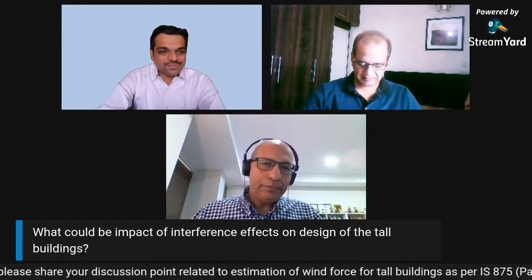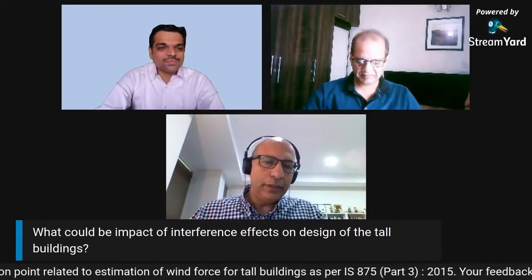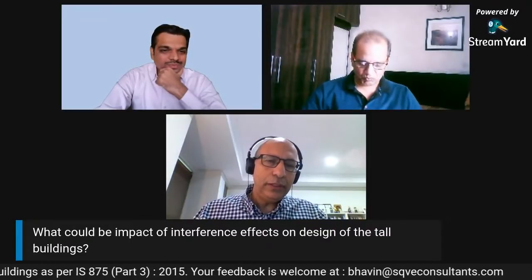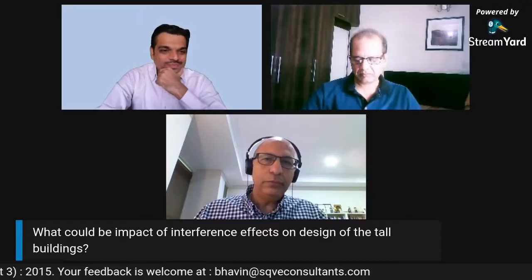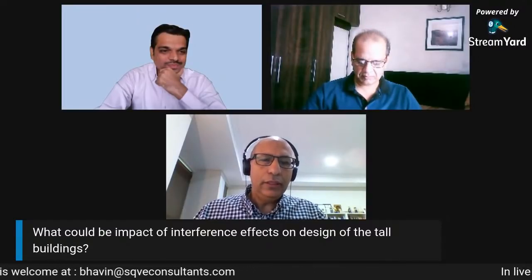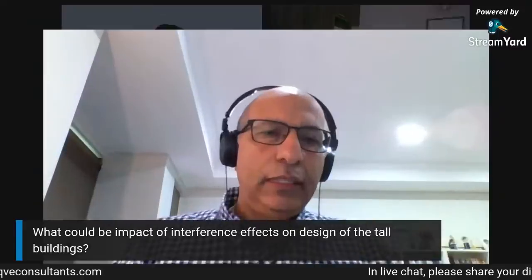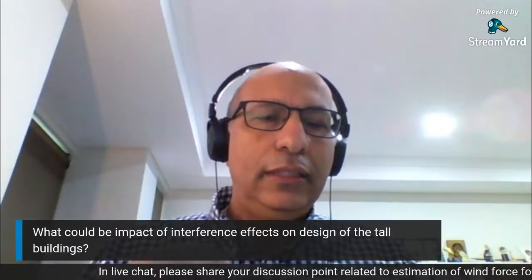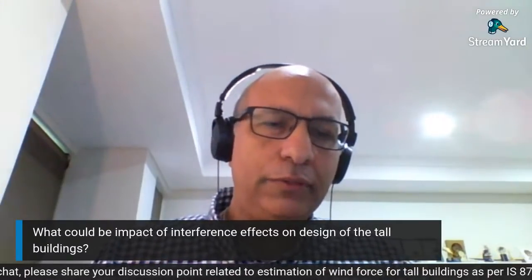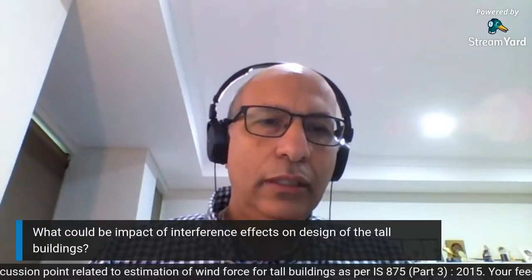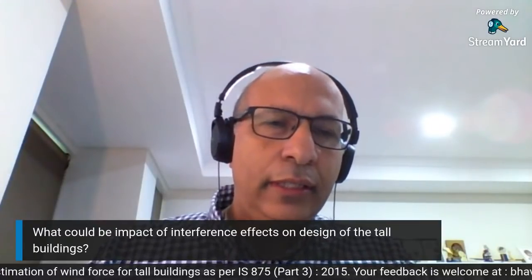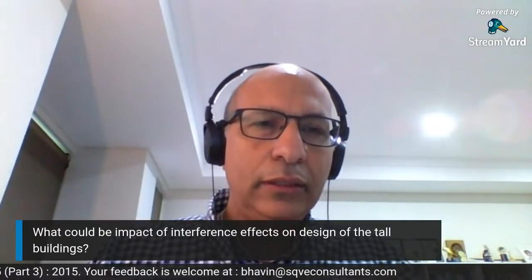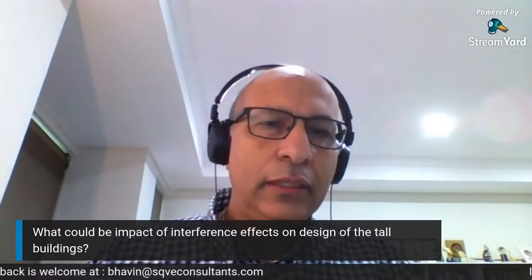If you're near the coast of Mumbai, however, rather than the center, and you are open to the prevailing winds coming from the ocean or the sea, and there is nothing much between you and another building downstream, this is where you get the biggest impact in terms of interference excitation. And the lower the upstream turbulence, the higher this effect is.